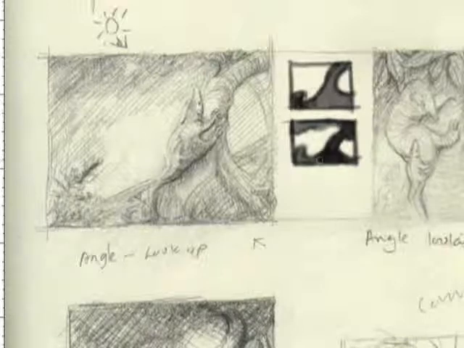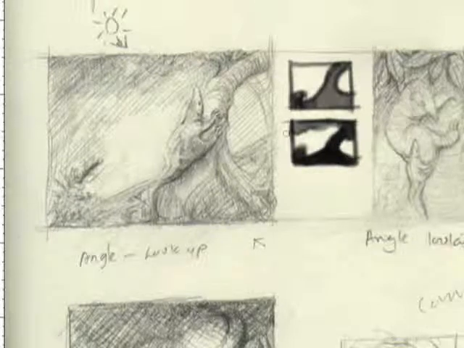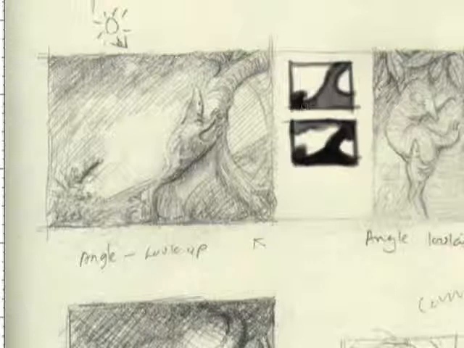So this is a two-value compositional shape. Actually, I'm going to call this a three-value because I'm going to make my ground area and my tree trunk darker, and I'm going to keep my leaves lighter. I like that already. So when you do these, you can do as many of these as you like.